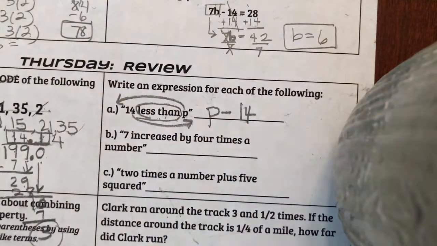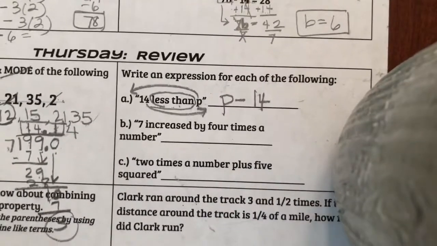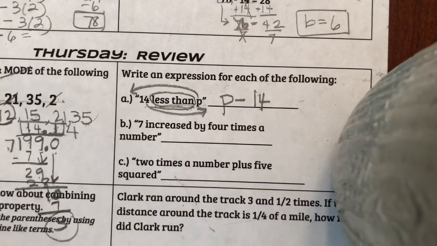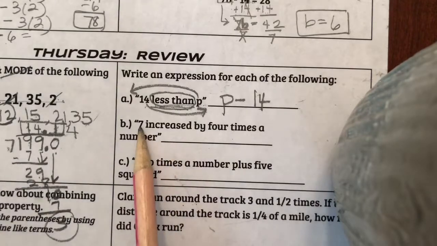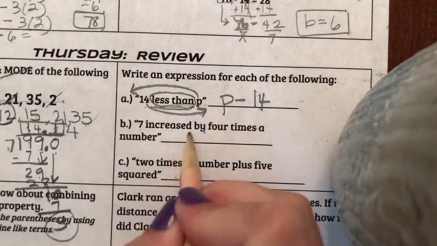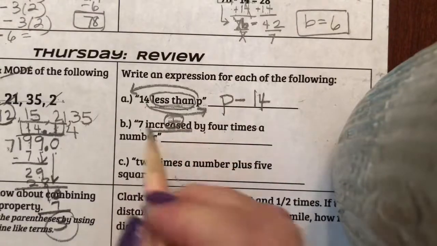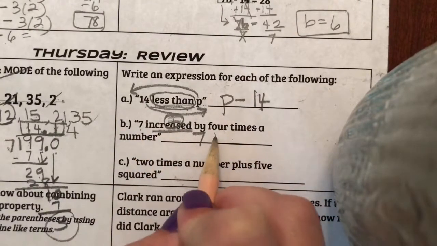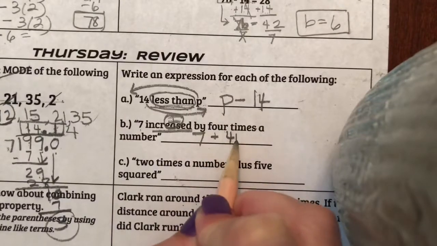This is one that's very commonly missed by students because they want to do 14 minus P. But again, less than are flip around words. 7 increased by 4 times a number. Increased by means adding 4 times a number. So we're going to do 7 increased by 4 times a number.